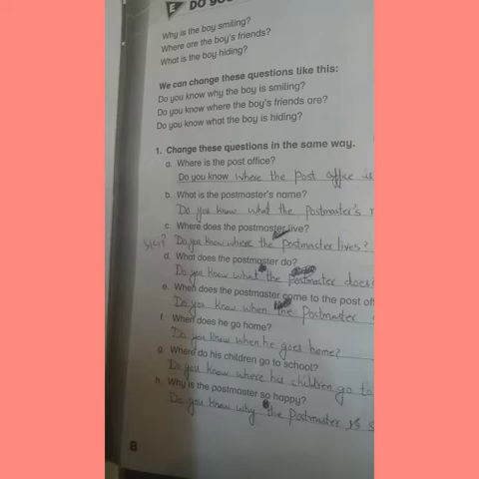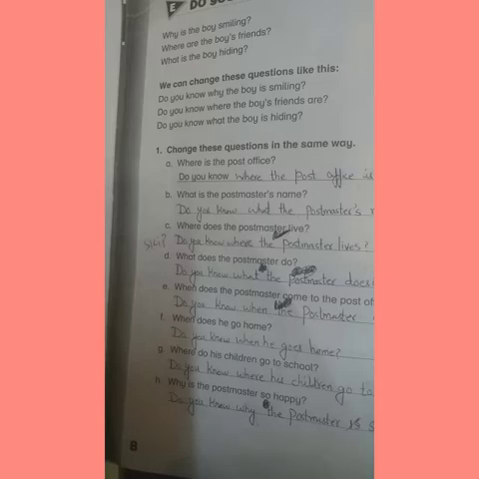Students, direct questions are the normal questions that we ask our friends, family members, and the people whom we know very well. For example, we can ask them, where is the bathroom? Where are you going? Where is Sarah? They are direct questions. But indirect questions are a little more formal and more polite. They are not direct. For example, for the same question you will say, could you please tell me where the bathroom is? In a direct question you asked, where is the bathroom? And here you are asking, could you please tell me where the bathroom is?